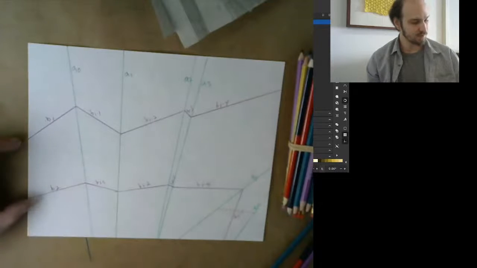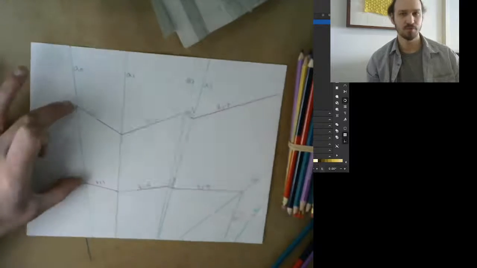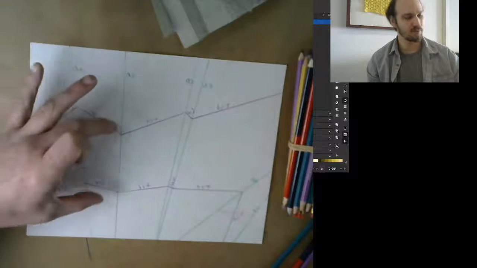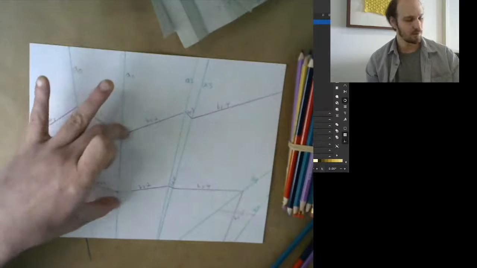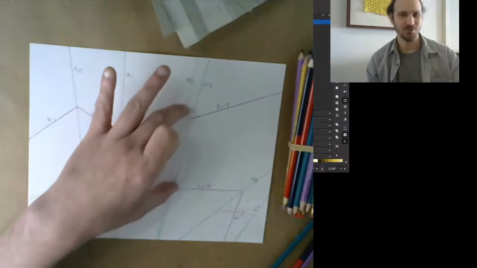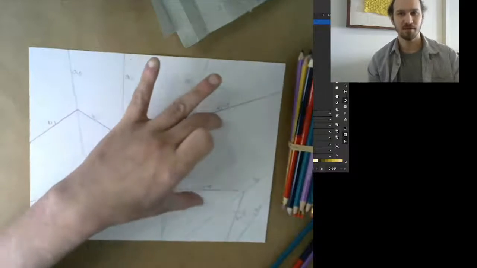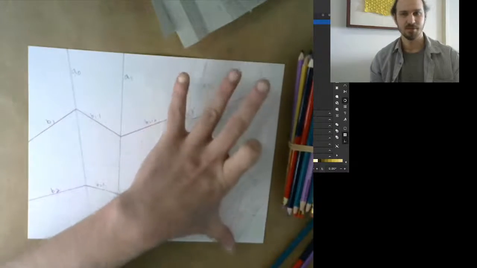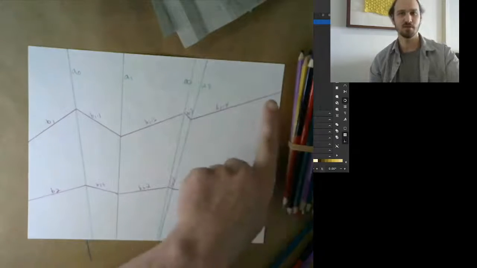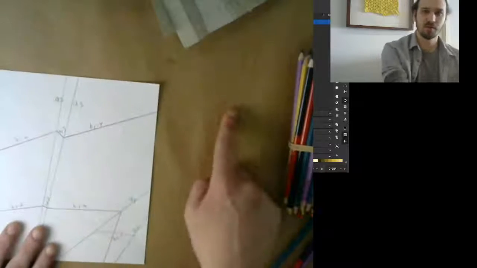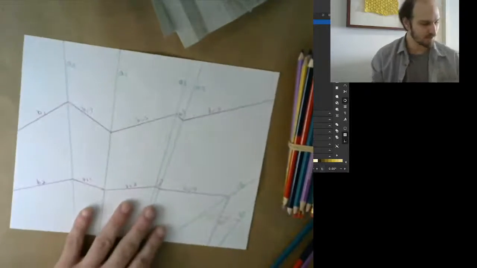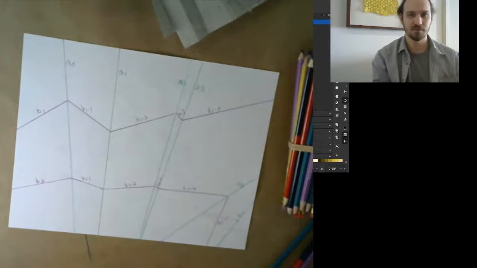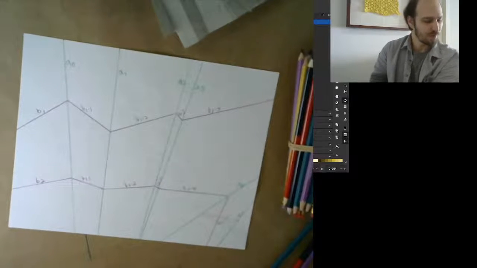So in all cases, B1 and B2 are rising, and then B1-1 and B2-1 are falling. B1-2 and B2-2 are rising, and then falling, and then rising. And then this one's falling down here. This one would fall off the page eventually. So everything's kind of normal.